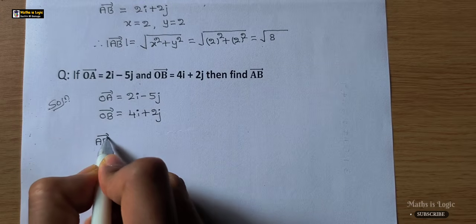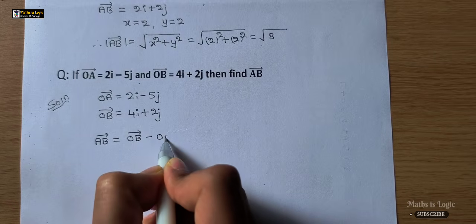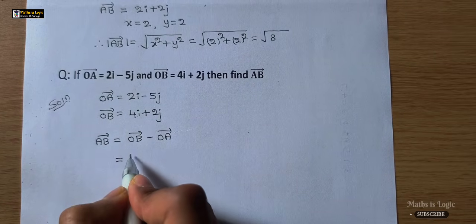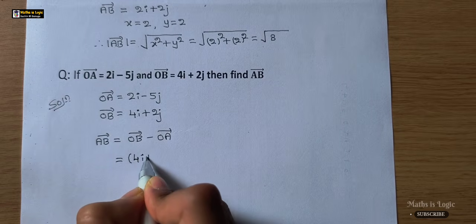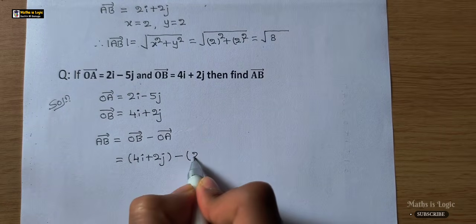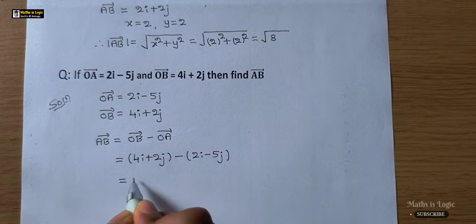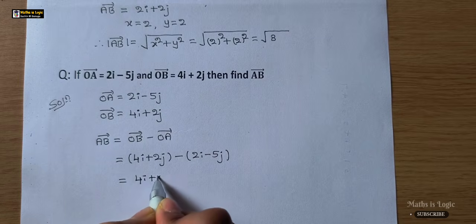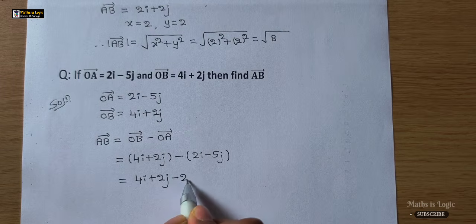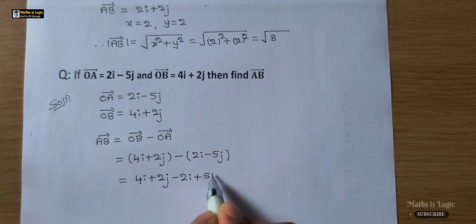So AB vector is equal to, what is the formula for AB? OB vector minus OA vector. So substitute OB vector value 4i plus 2j minus OA vector value 2i minus 5j. Open the bracket. 4i plus 2j, keep it as it is. Minus into plus is minus 2i, minus into minus is plus 5j.